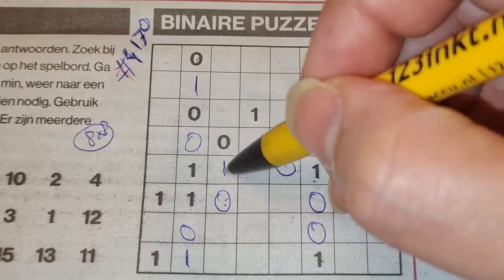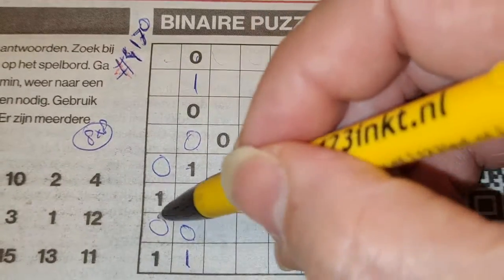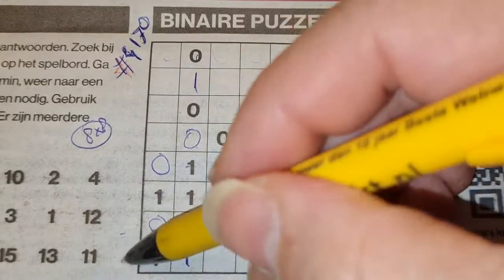Between 2 O's comes an 1. Double 1, here no, there no. Between 2 ones comes an O. Double O, here 1, there 1. Double 1, here no, there no.